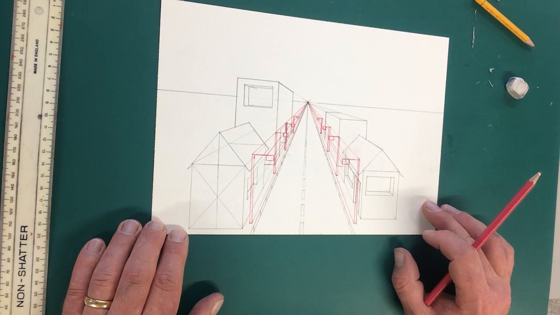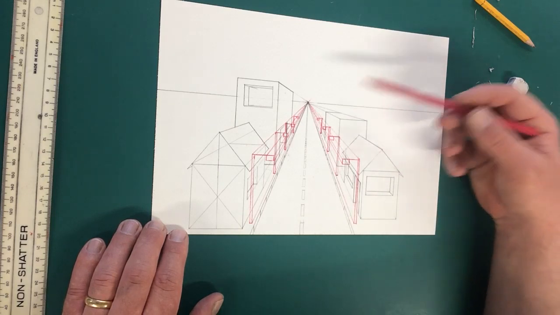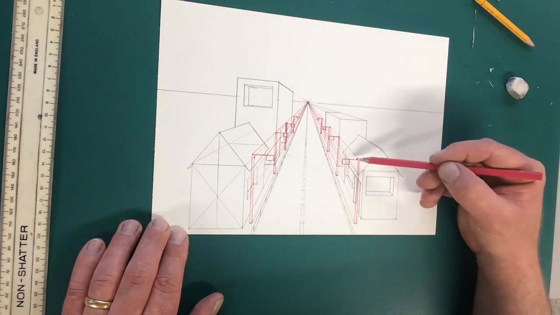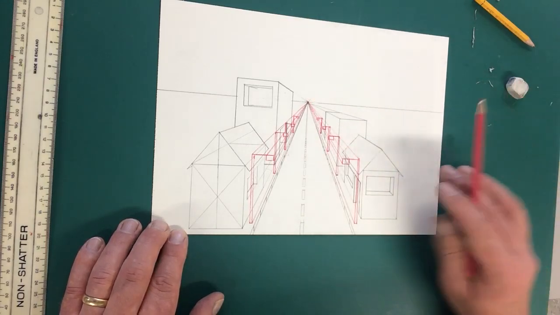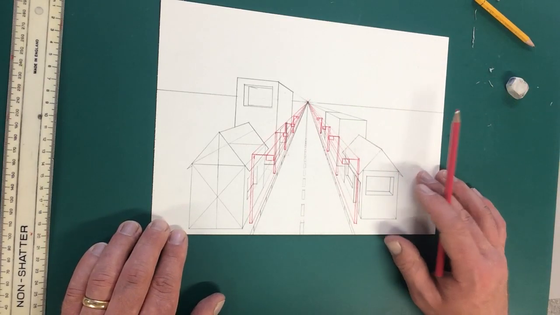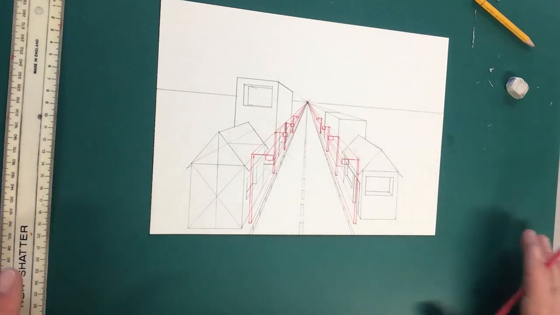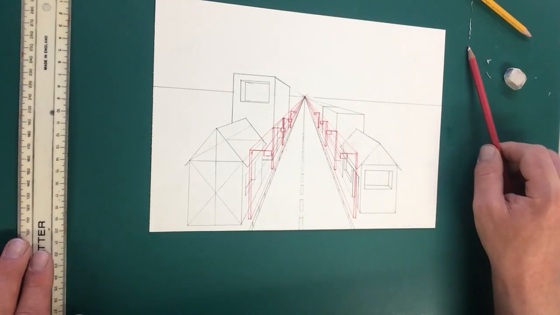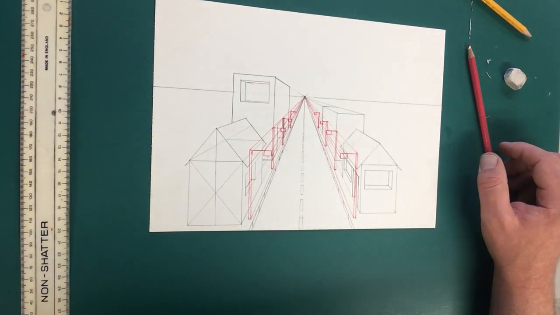Okay. If you get stuck with this, come back and have a look how I've done it. Remember, every diagonal goes towards the vanishing point, and the only ones that don't are either horizontal or verticals. Enjoy, have some fun, make some buildings.